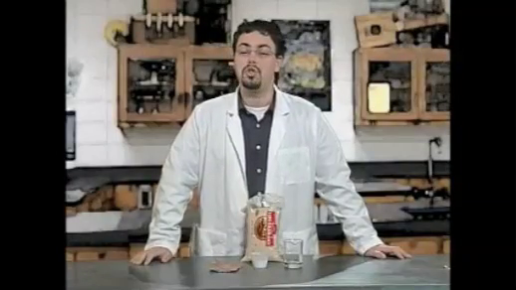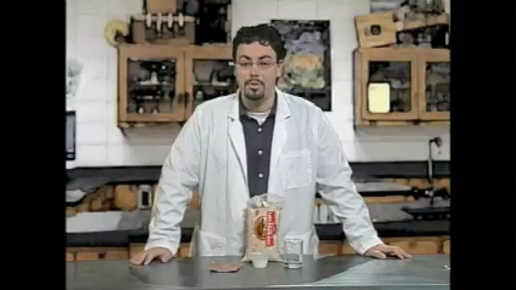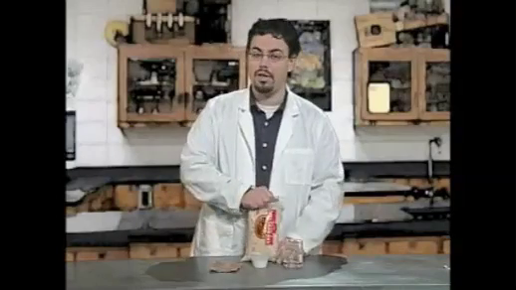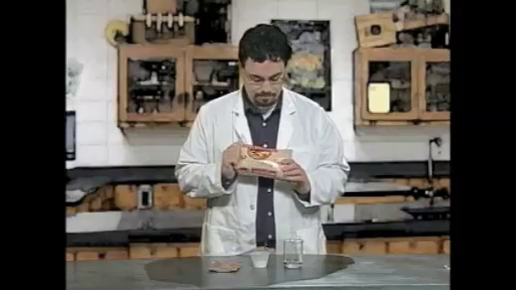Excellent. The students were able to use mass to count the number of grains of rice in the sample. They could count the number of grains of rice in this bag without even opening the bag.